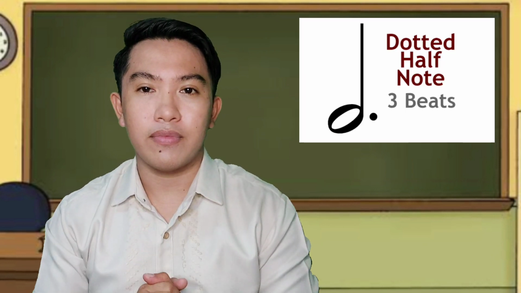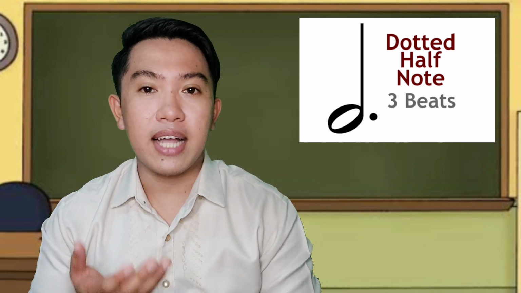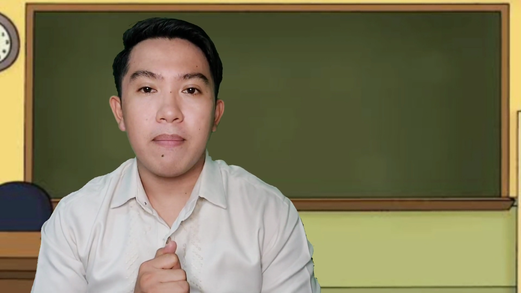Another information, dots that are seen beside a note or rest alter its time value. They increase the original beat of a note or rest by half of their original values. Let's see these examples. A half note with a dot will be called a dotted half note, and its time value will be 3. Why? Why do we have 3? Because the value of the dot is half of the value of the note being placed with it.